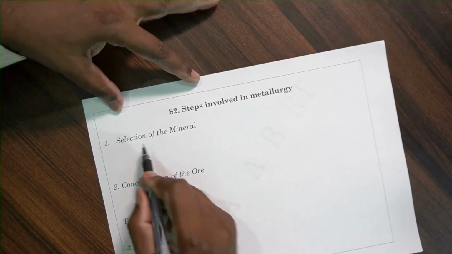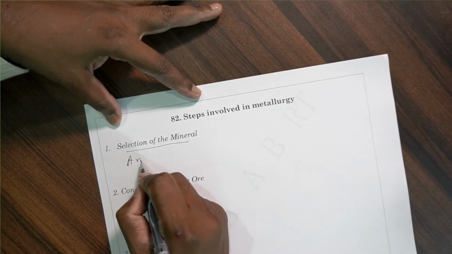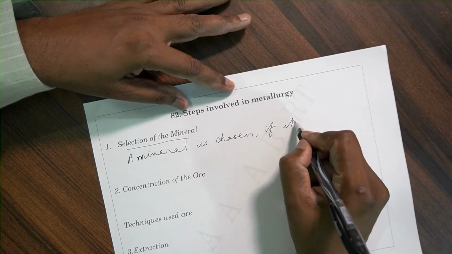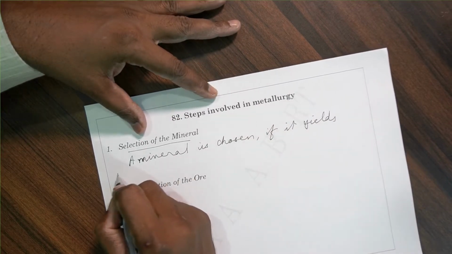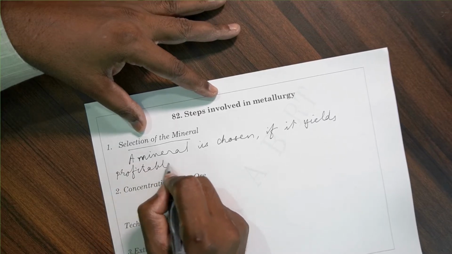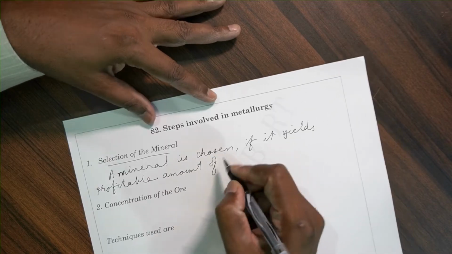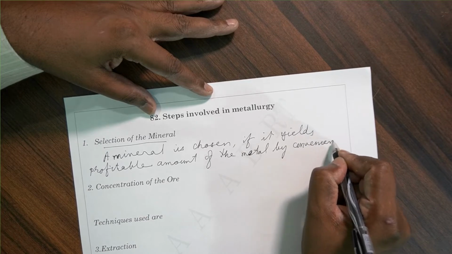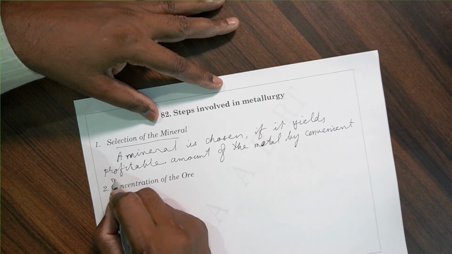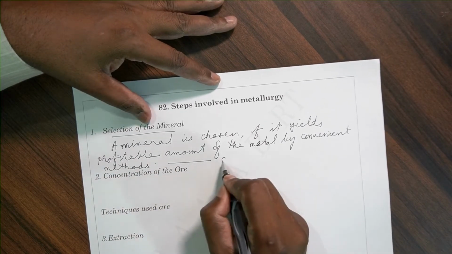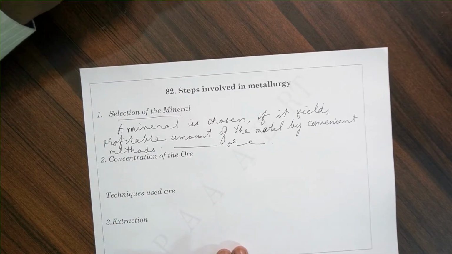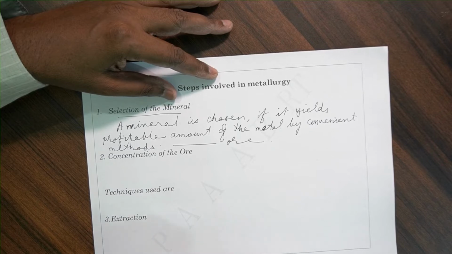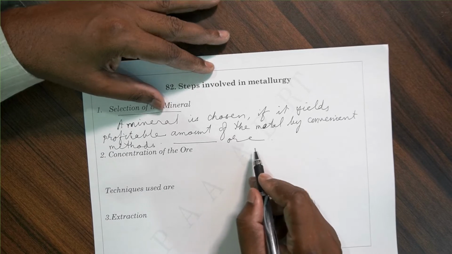What are the various steps? The first step is the selection of the mineral. A mineral is chosen if it yields a profitable amount of the metal by convenient methods. Such a selected mineral is called ore. So any mineral cannot be taken. Take that mineral which will yield a high amount of metal, and the processes and methods used should be convenient and easy. Such a selected mineral is called ore.